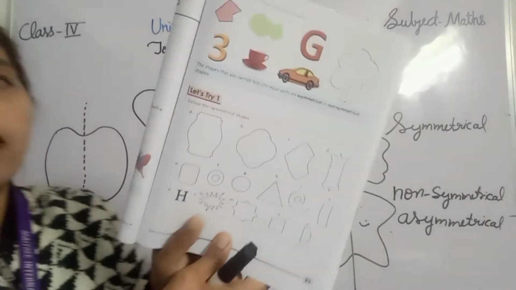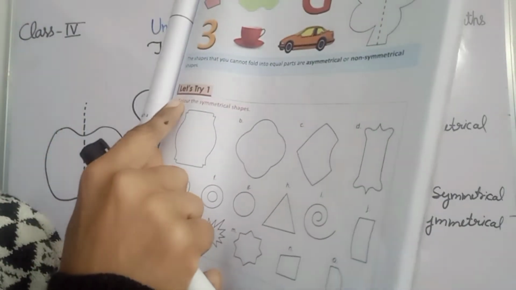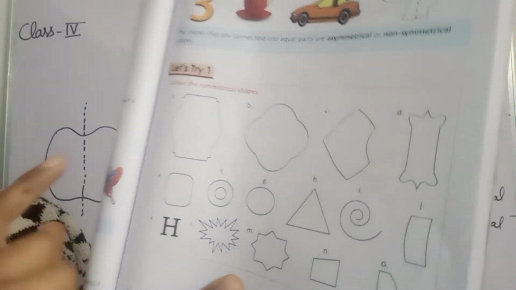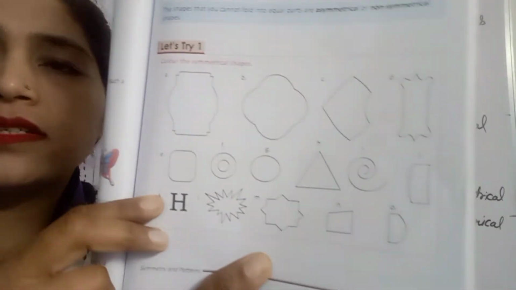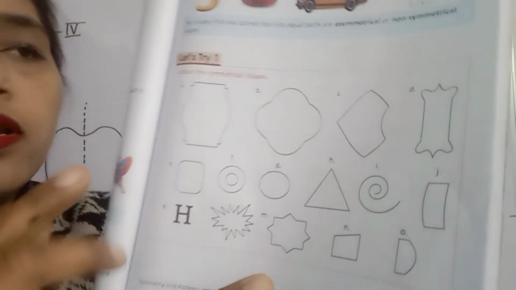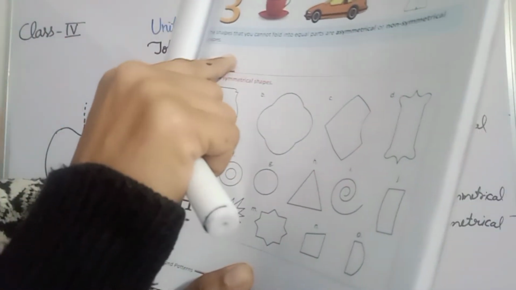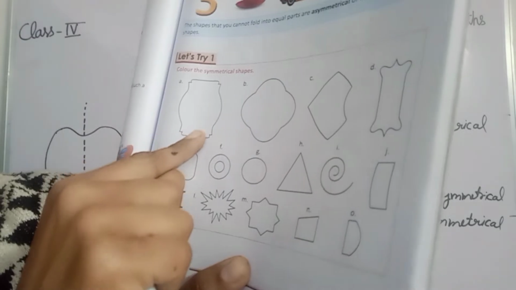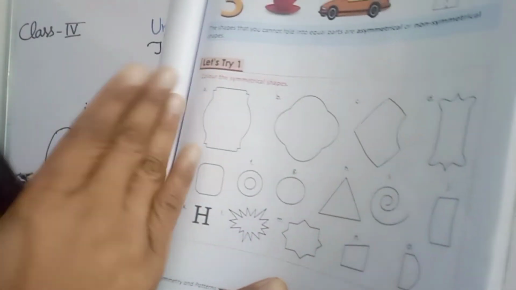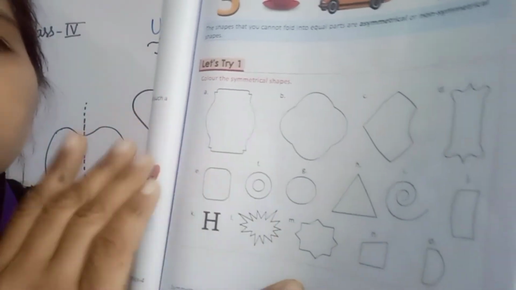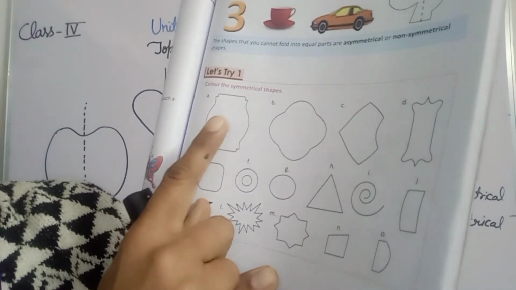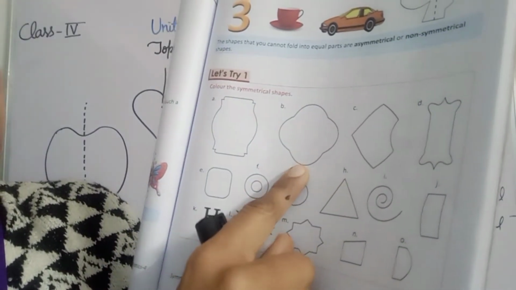Now let's try one. It's very simple. Color the symmetrical shapes. Now how will you find whether it is symmetrical or non-symmetrical? For this you have to take a scale and pencil and divide the shape through the middle. If both parts are similar, then it's symmetrical. So this is symmetrical, you will color this. This one is also symmetrical.